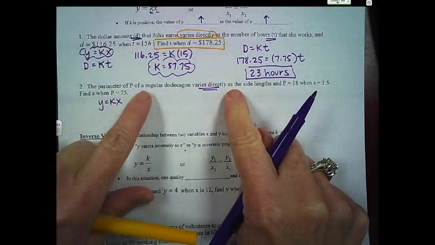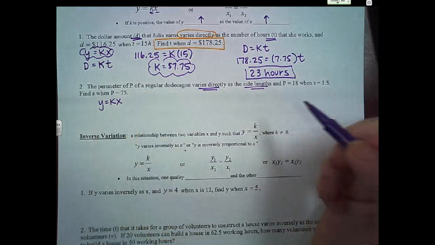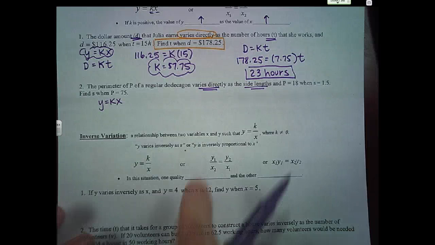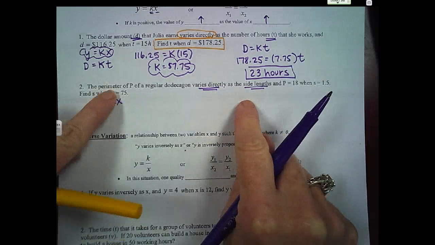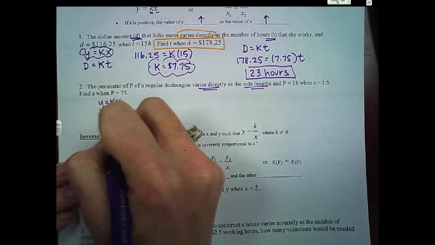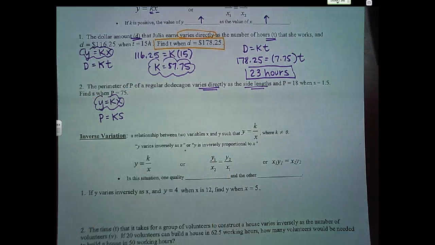So the perimeter varies directly with the side length. That makes sense, right? The longer the side, the bigger the perimeter. Okay? But we're not using y and x, we're using perimeter and side. So I'm going to change this to p equals ks. This is just kind of my starting point. And my step one is always to find the relationship between the two things. Find the relationship between the perimeter and the sides.